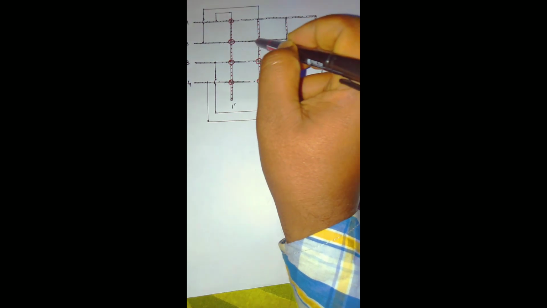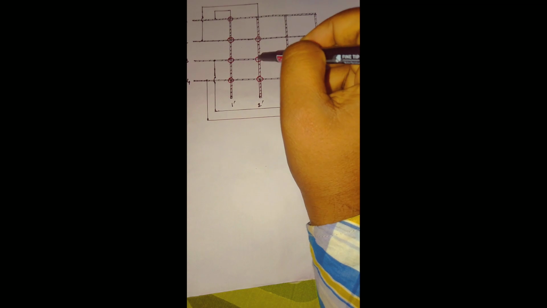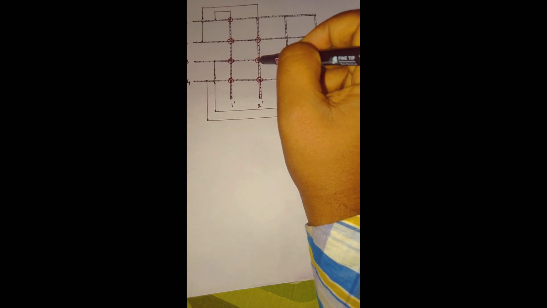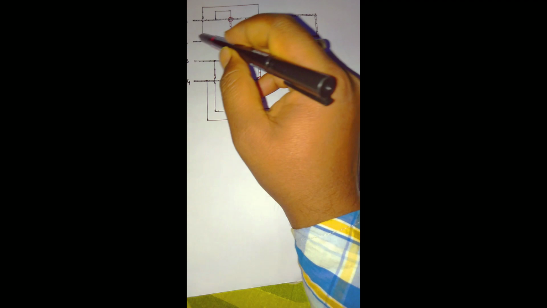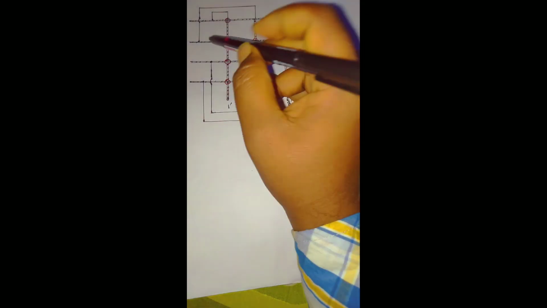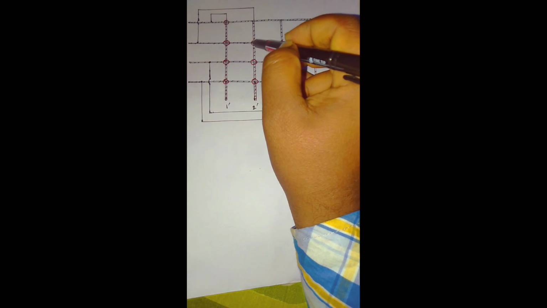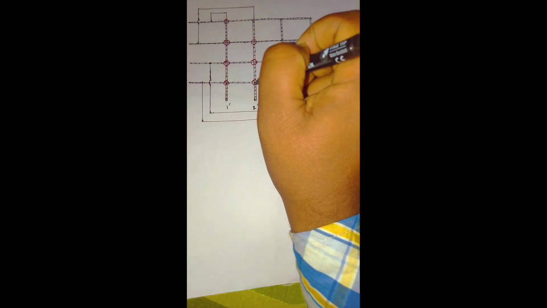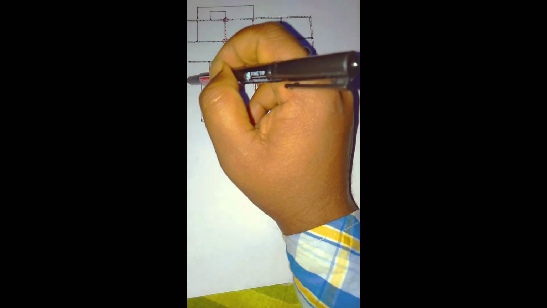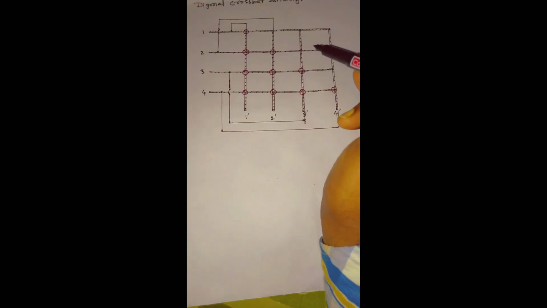So connection from this point to that point, so that point will get energized, and again this point will get energized, so that will establish some path between 2 to 3. Okay, from 2 to 4 in that way. So this point will get energized, from here to this point, and from there to 4. Okay, no issues.